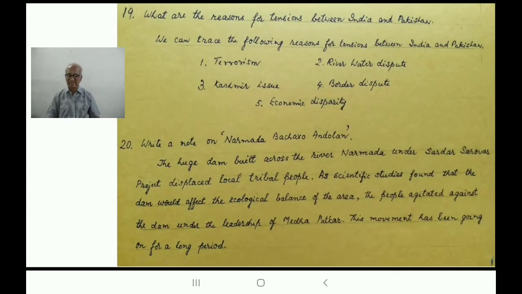The 19th question is, what are the reasons for tensions between India and Pakistan? In spite of all efforts put by the leaders, we have not been able to have cordial relations with Pakistan. Every now and then it explodes. There will be disturbance. So our relations with Pakistan get strained. What are the reasons? Give the main reasons. Don't go on writing a para.